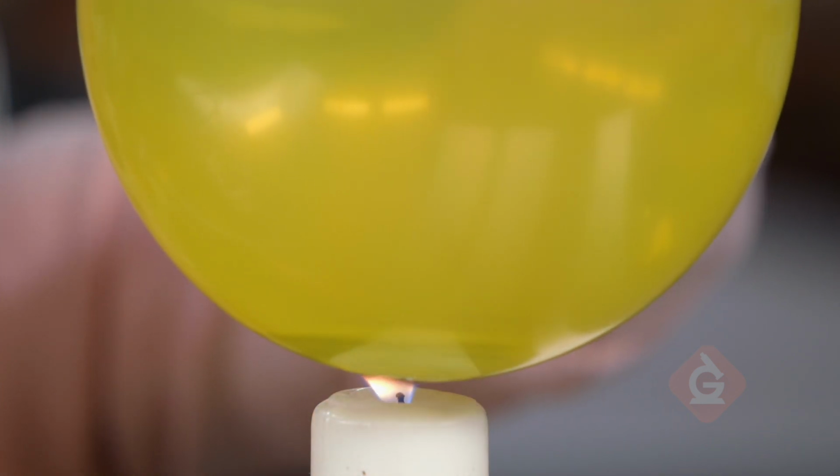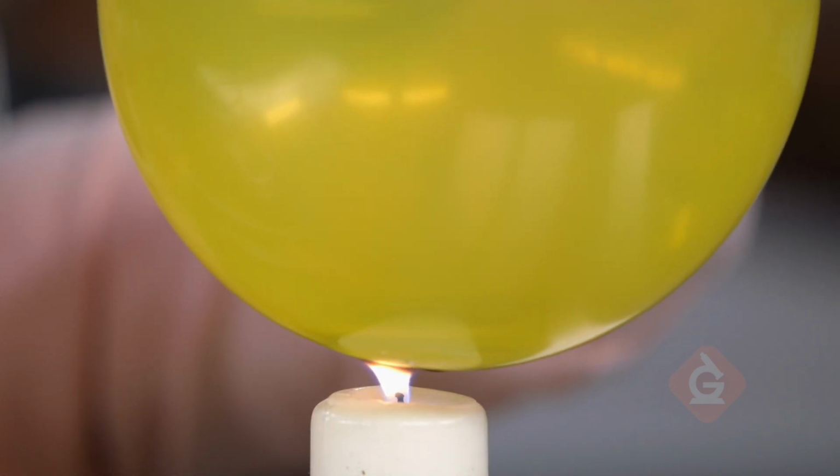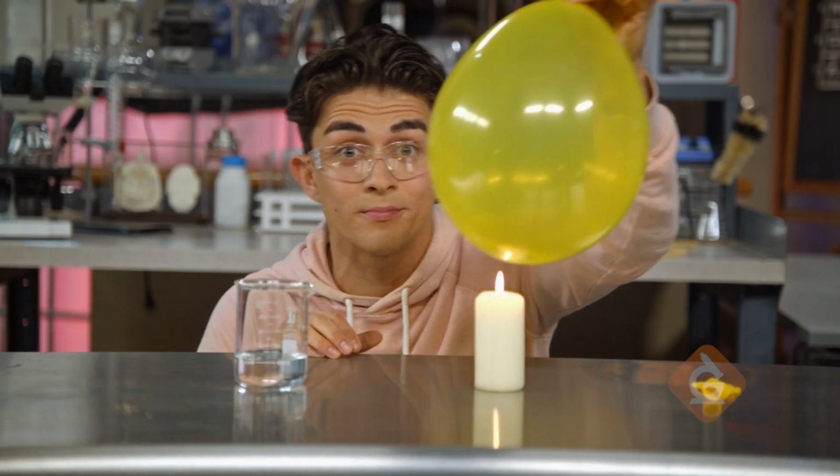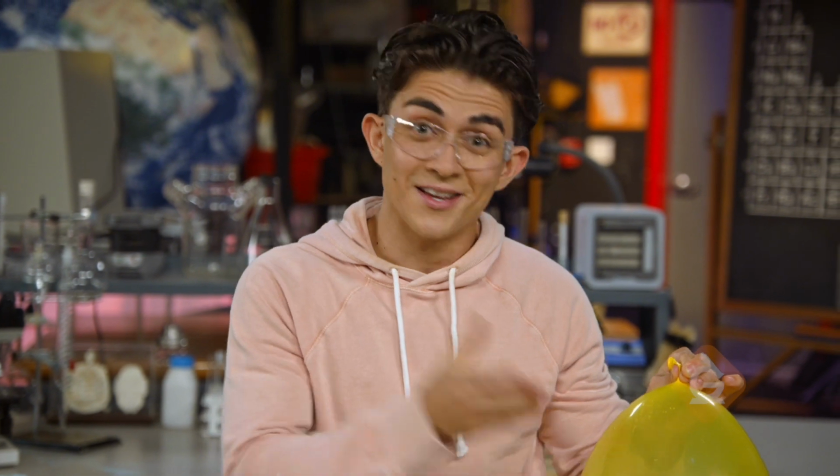Amazing! This works because water can absorb a lot of the thermal energy with only small changes in temperature. Since the water absorbs the thermal energy, the latex doesn't melt. No melting, no popping. Try it yourself.